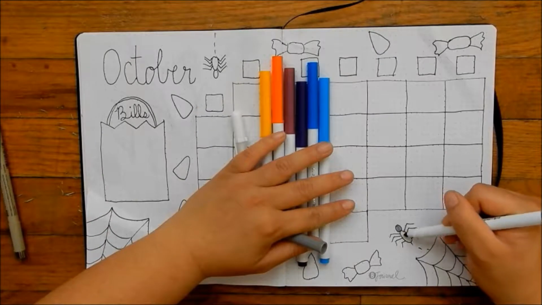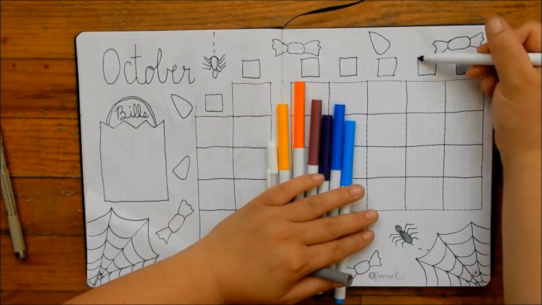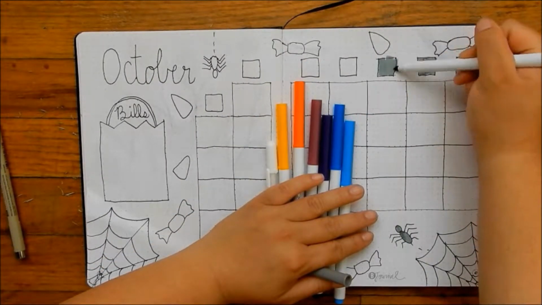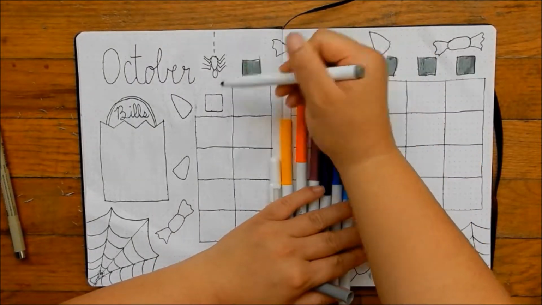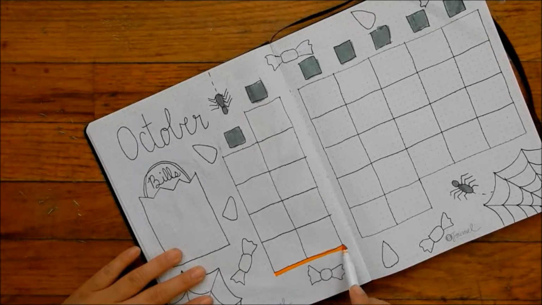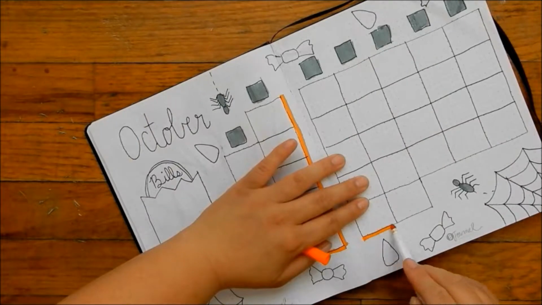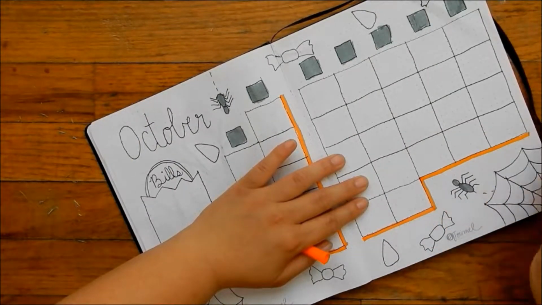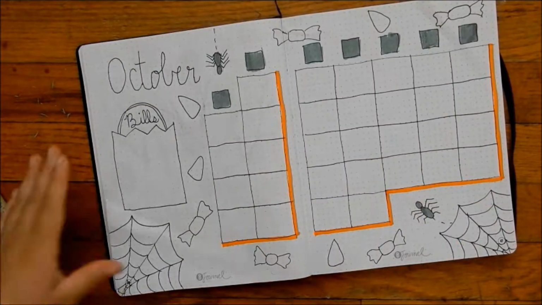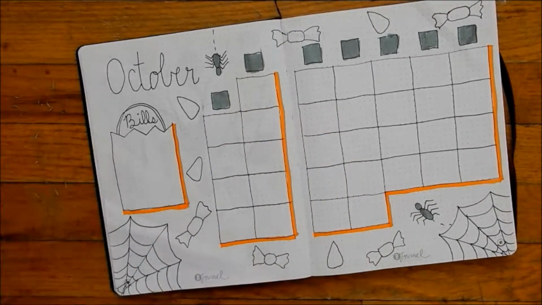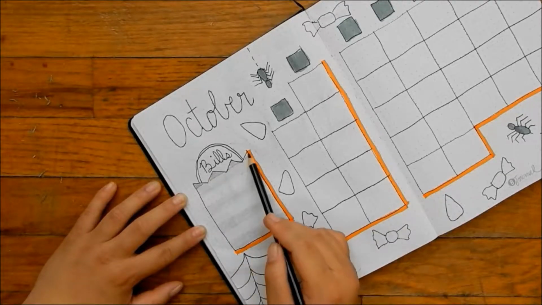And so when I think of candy wrappers, I think of blue and purple and stripes and stuff. That's why I chose these colors. Oh yeah, so I did drop shadow with an orange because I thought it would be fun. I kind of regret not doing it in black, but I think the orange gives it a really nice color.